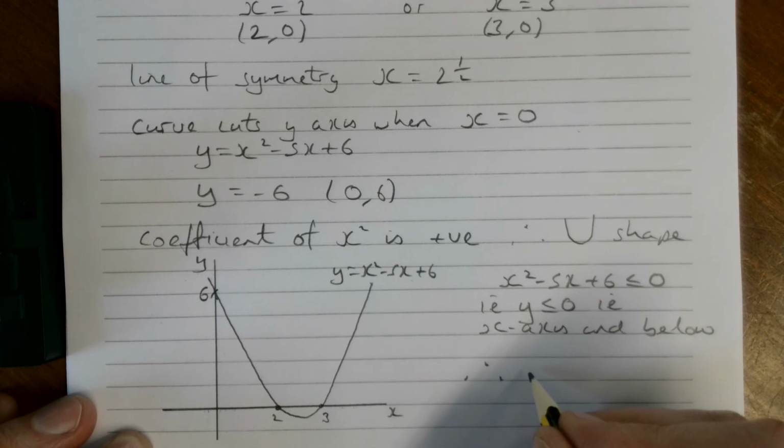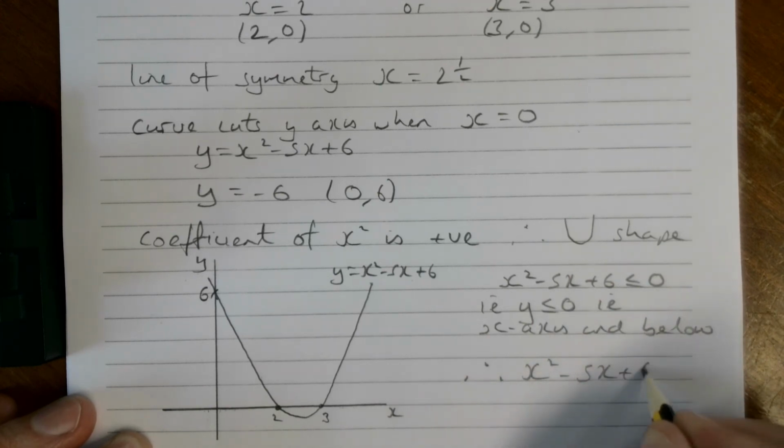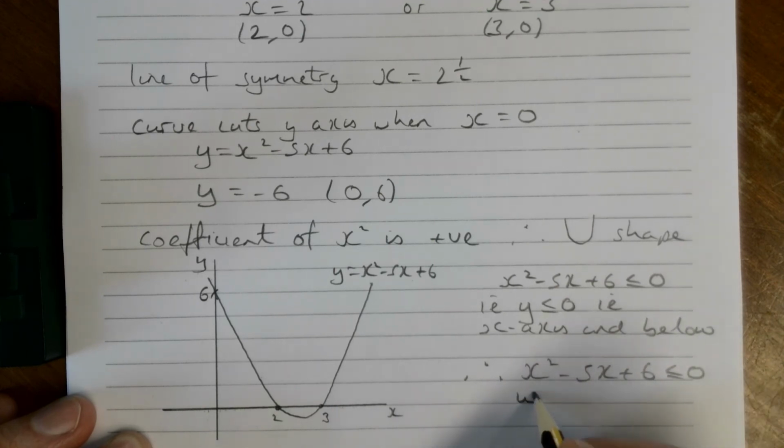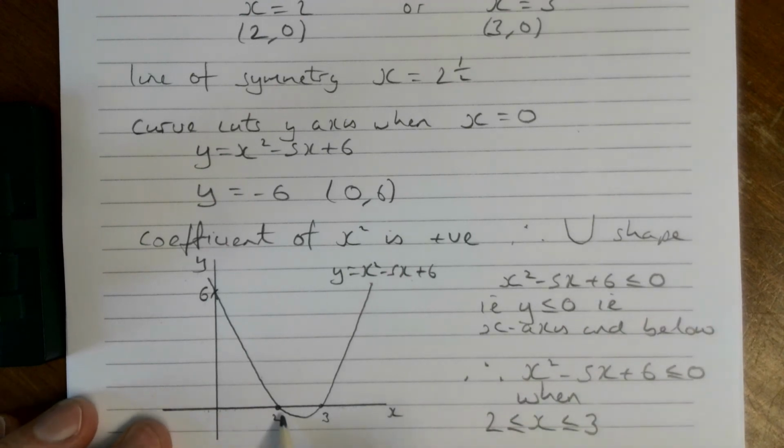Therefore, x squared minus 5x plus 6 is less than or equal to 0 when x is in between 2 and 3. You see that from the graph? That's where the graph is below the x-axis. That's what we've been asked for, and that then will be our solution.